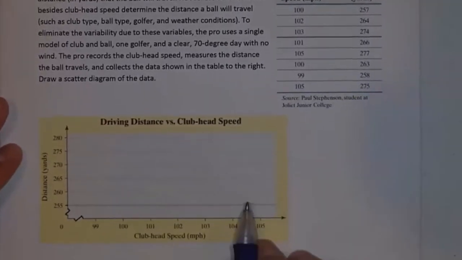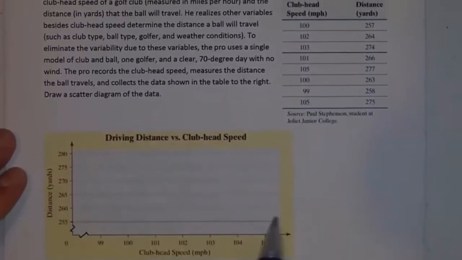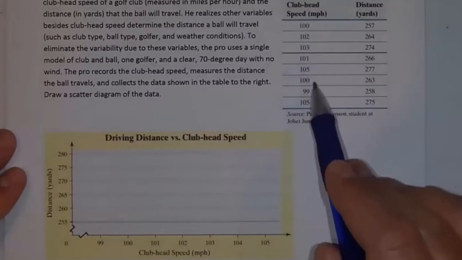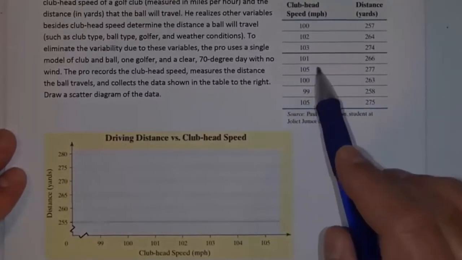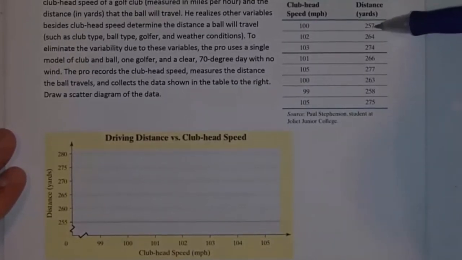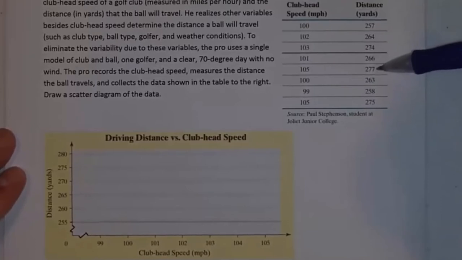I've already set up the grid here. So I've got my scale here. The speeds ranged from 99 was the lowest to 105 was the highest. So I just went ahead and set that up here. And then the distances, the shortest distance was the 257 right here. And the longest distance was the 277 right here.